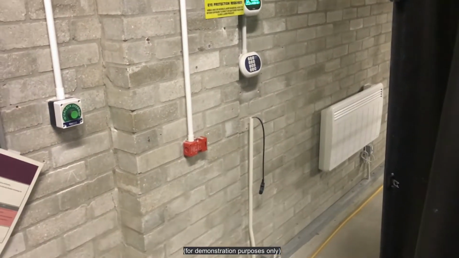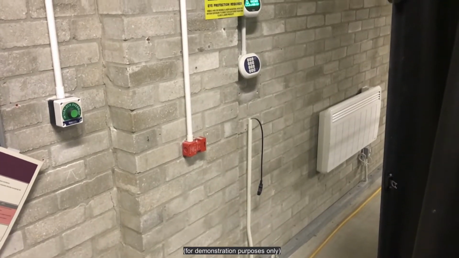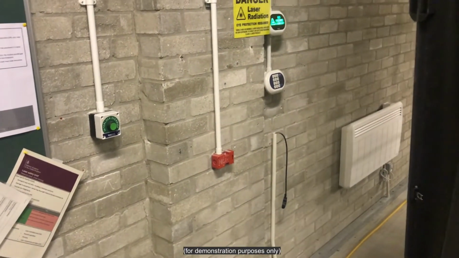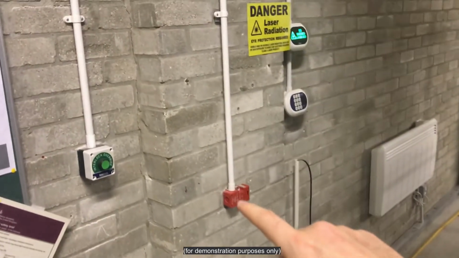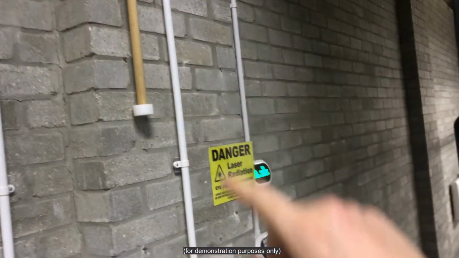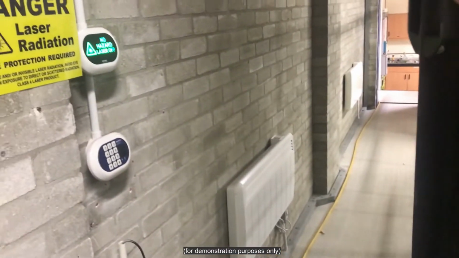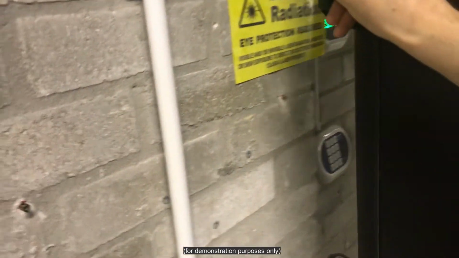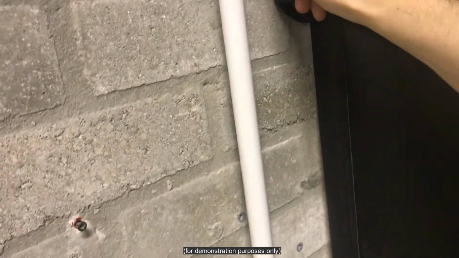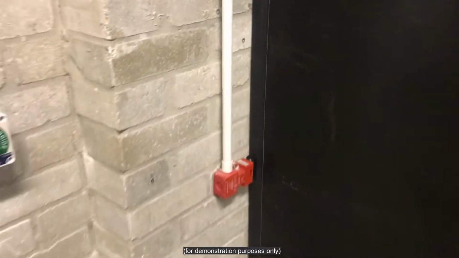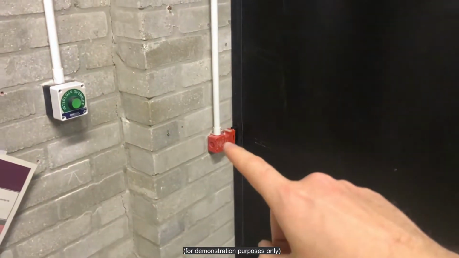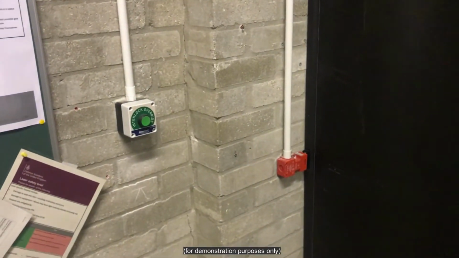In addition to this, in case someone just happens to wander in, almost all labs will use some sort of interlock system, and that's what these things are here. The interlocks are a way of breaking an electrical connection in the event that someone inadvertently comes in. So if someone were to come in now, this will sense that the curtain has been opened.